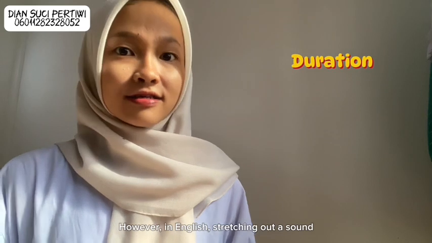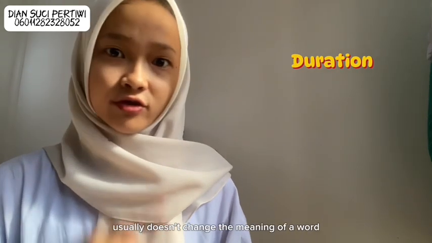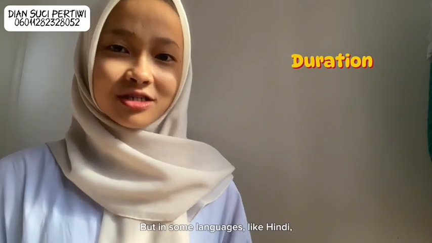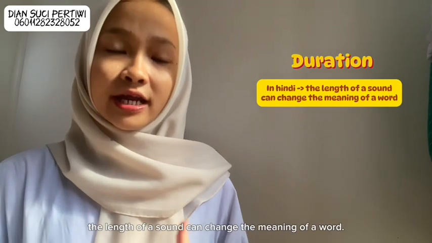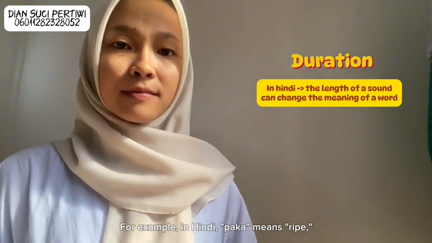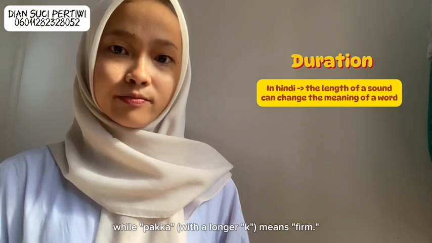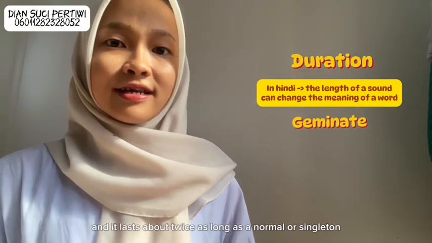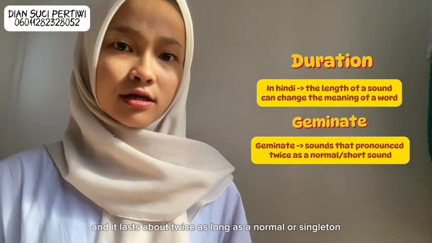However, in English, stretching out a sound usually doesn't change the meaning of a word, except when stressing something. But in some languages, like Hindi, the length of a sound can change the meaning of a word. For example, in Hindi, paka means ripe, while pakka with a longer K means firm. This longer sound is called a geminate, and it lasts about twice as long as a normal one, or singleton.